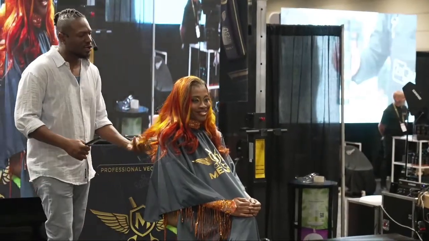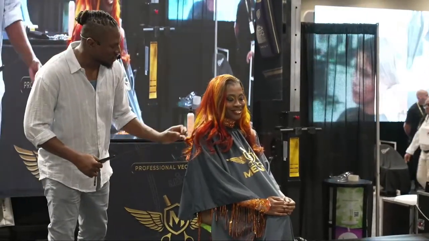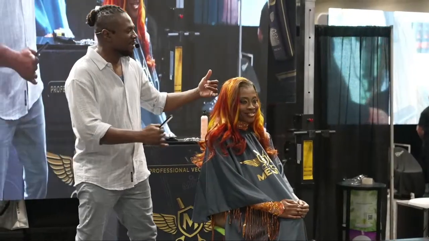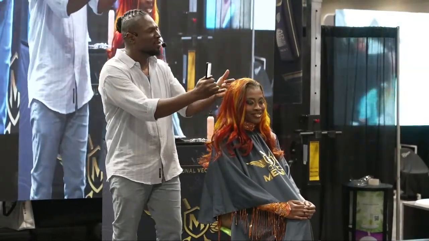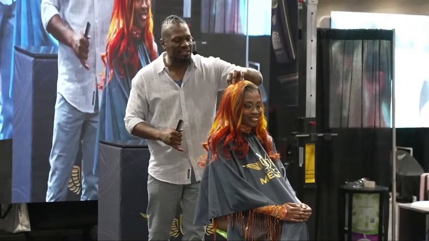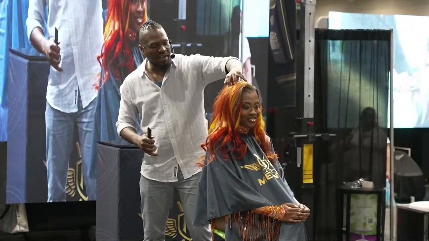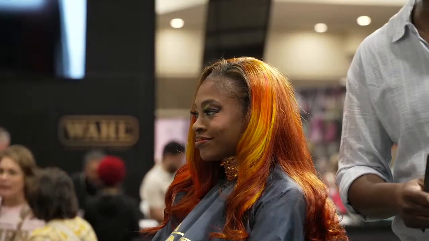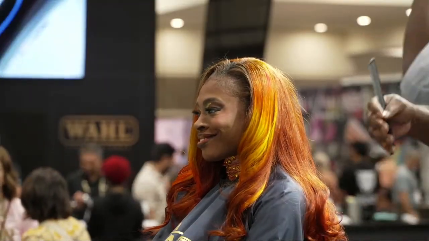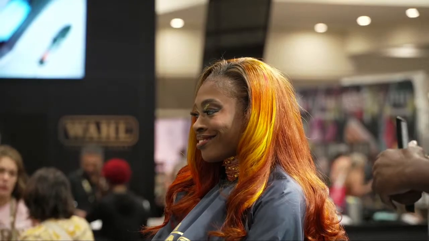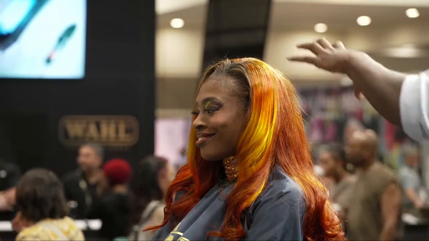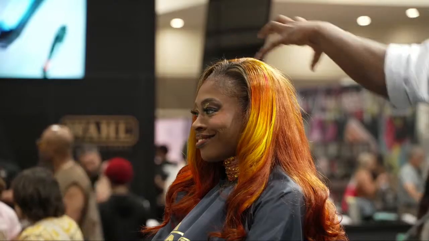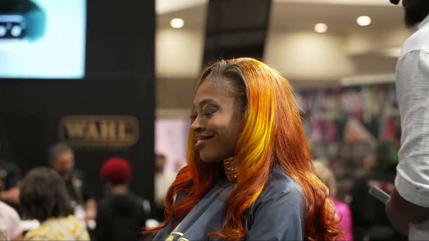So we're going to go in and remove some of her length, but we're also going to create some internal movement within the top portion of her hair. All right, we're going to use zigzags. And the reason we're going to use zigzags is because zigzags allow for integration when it comes to hair cutting. So we're going to be able to bring short and long together in order to create this look.